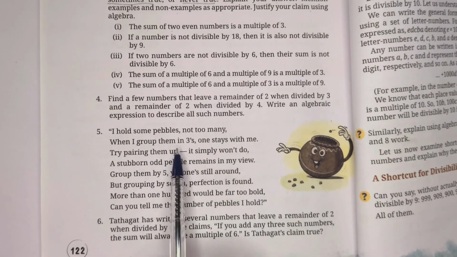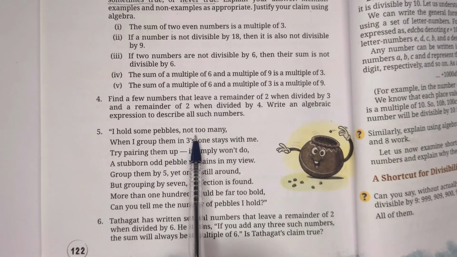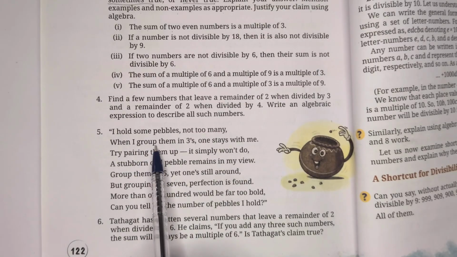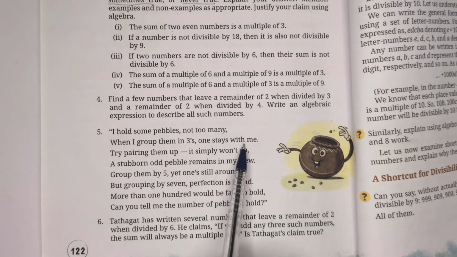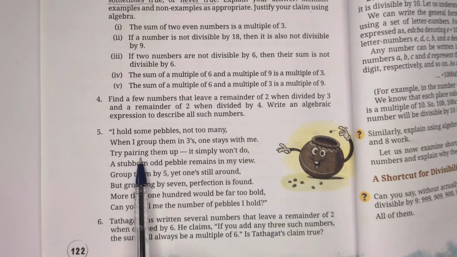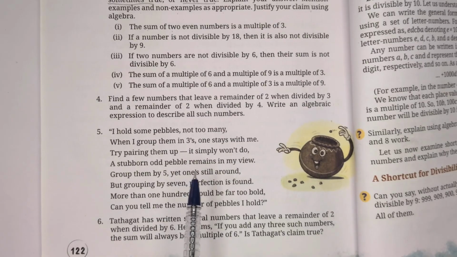Fifth question is a puzzle. I hold some pebbles, not too many. When I group them in threes, one stays with me. That means if we are dividing that number by 3, 1 will be the remainder. Then pairing them up, if you are pairing, it means 2. So if you are dividing by 2, then also an odd pebble remains in my view. That means there also 1 will come.